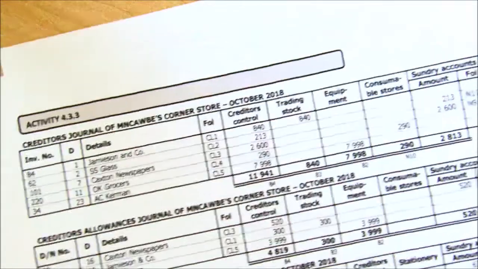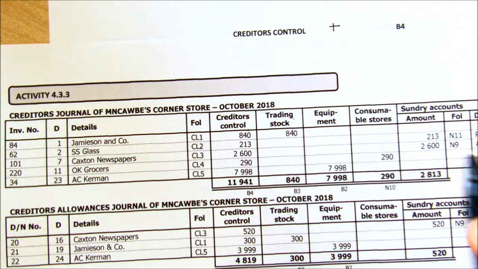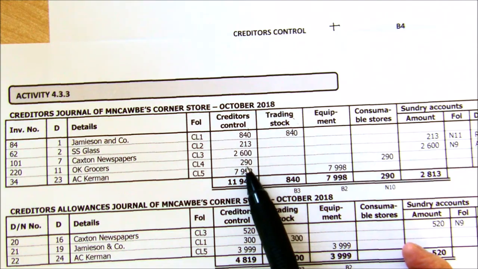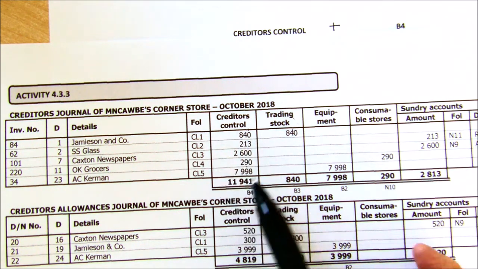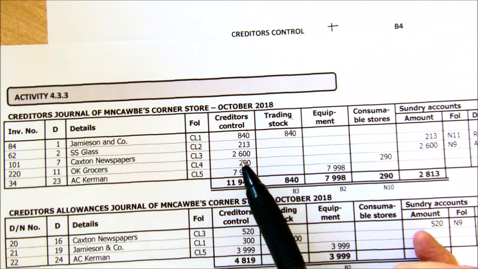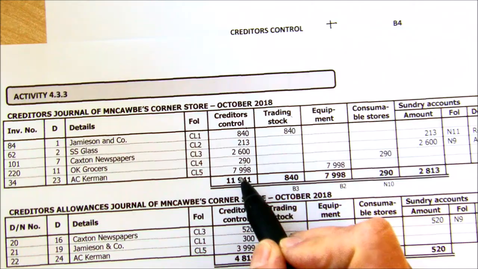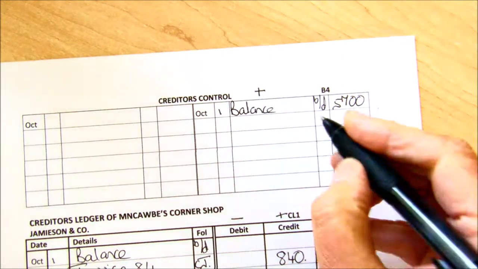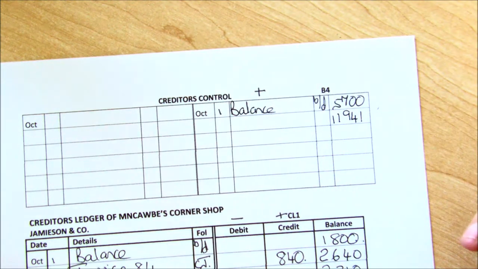But just like we did with our bank when we did our cash payments and cash receipts, I'm not going to put each individual amount separately into the creditors control. I've already put it down separately. There's no point in repeating it all. And imagine if you had hundreds of entries. So you owe your creditors 11,941. You owe your creditors. You're increasing the amount that you owe. So you're crediting the creditor.